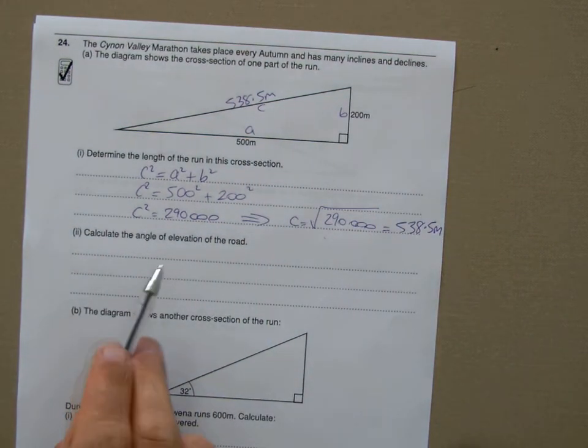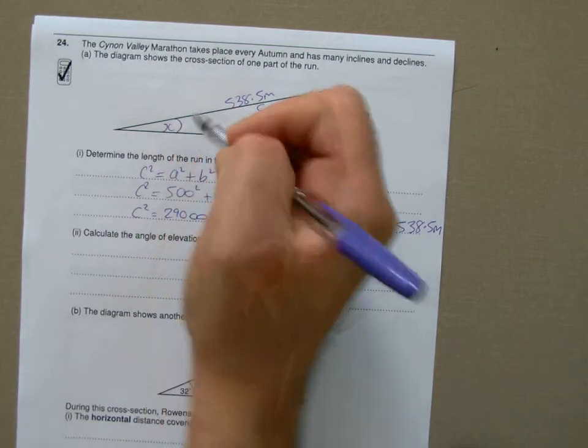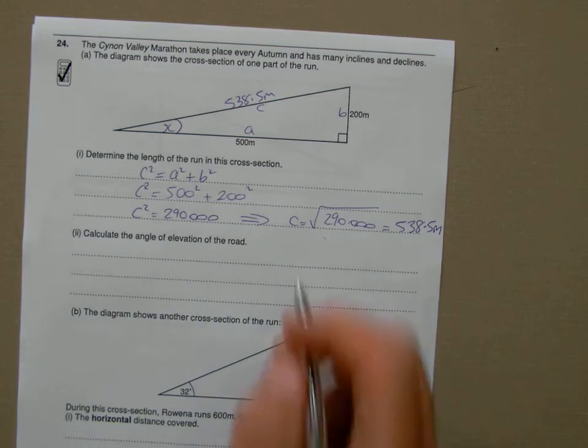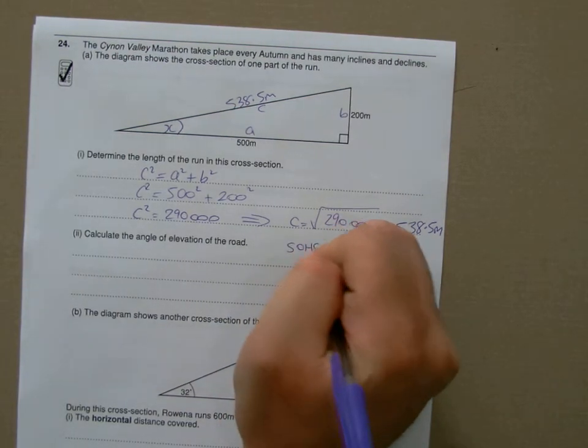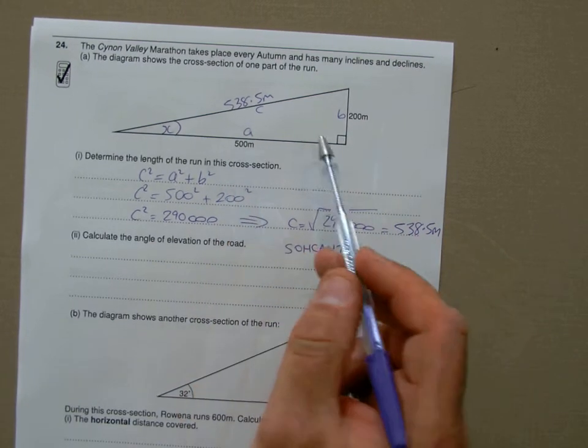Part 2 then says calculate the angle of elevation of the road. So we want this angle here, maybe we'll call it X, yeah? How the road is elevated up. And we'll use trigonometry here to work out the angle. So remember SOHCAHTOA.